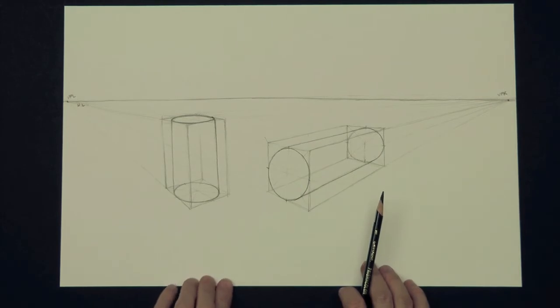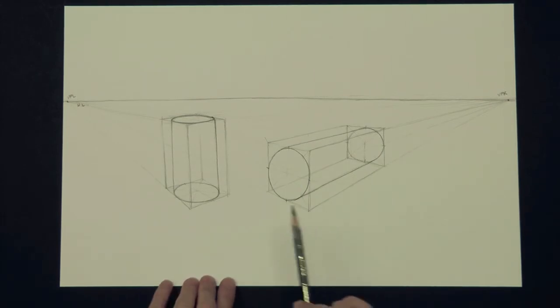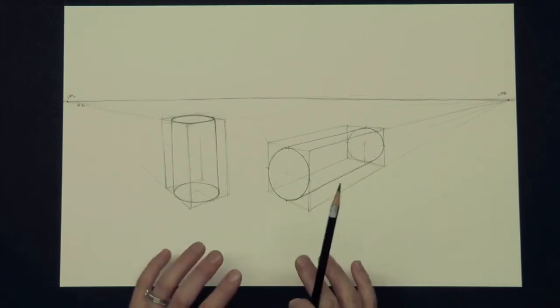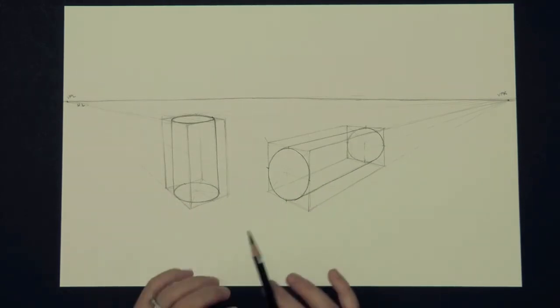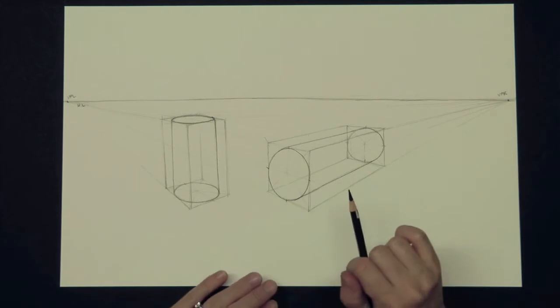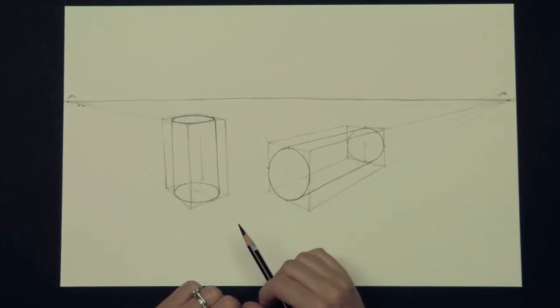First, we're going to talk about the cast shadows that these pieces will create, because you can't just draw a shape and shade it without having a cast shadow and make it look believable. Everything creates a cast shadow.